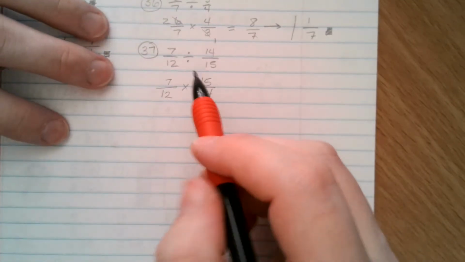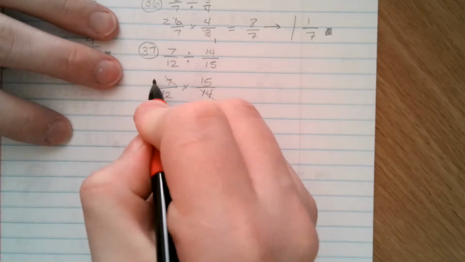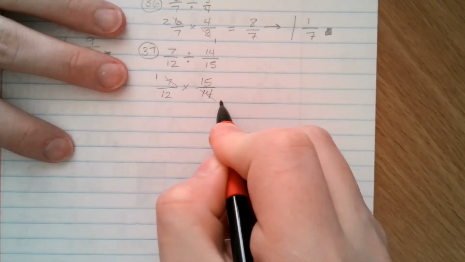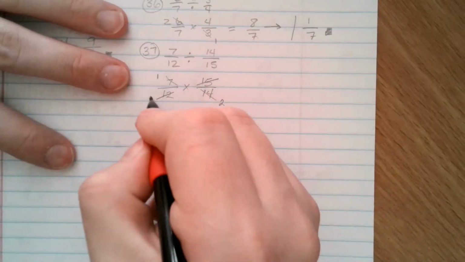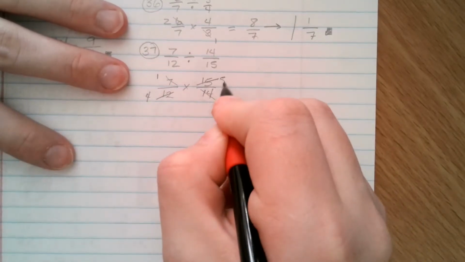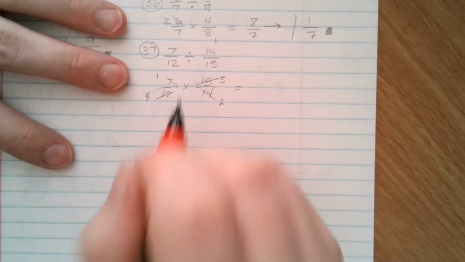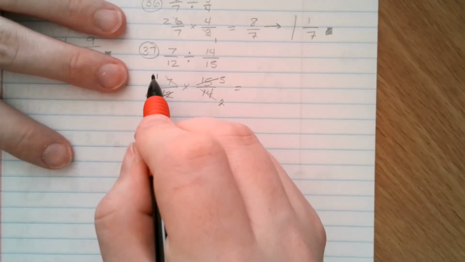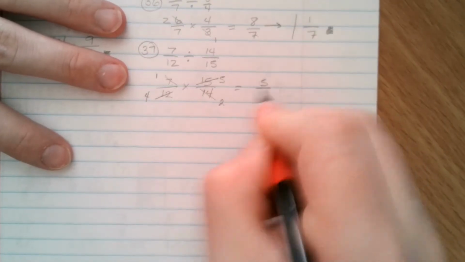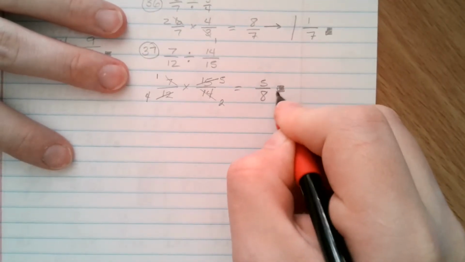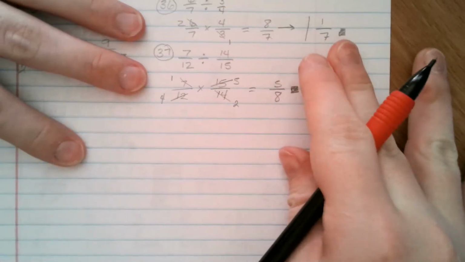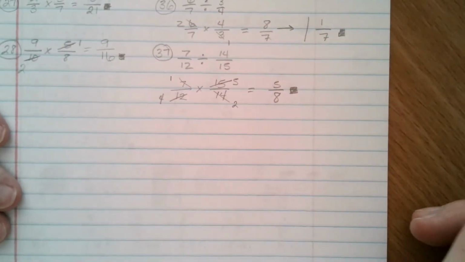This reduces quite a bit. 7 and 14, they reduce each by a 7, so 1 and 2 respectively. 12 and 15 have a 3 in common, which reduces to 4 and 5. Multiply across with the remaining. 1 and 5 is 5. 4 times 2 is 8. And that is a proper fraction in simplest form already.